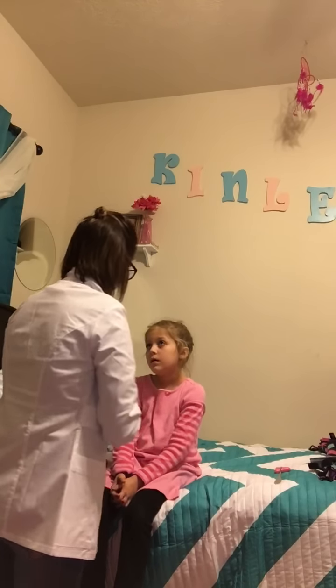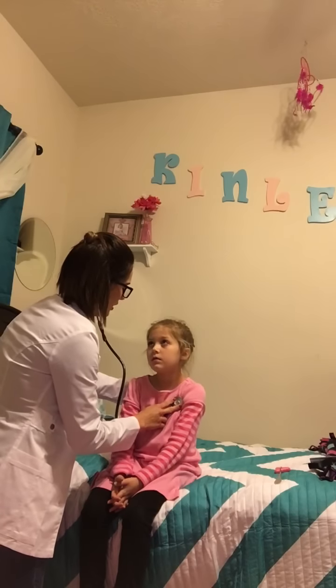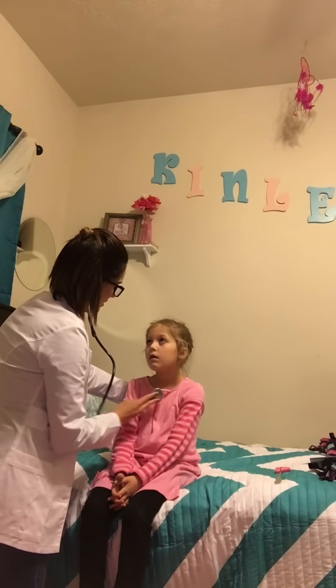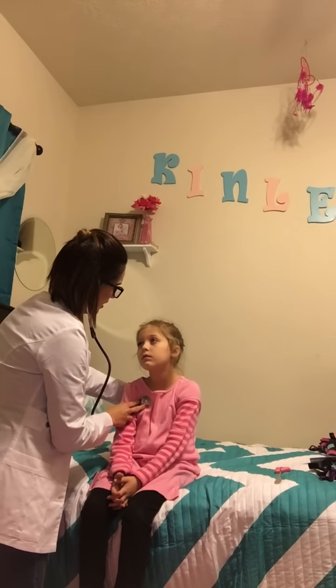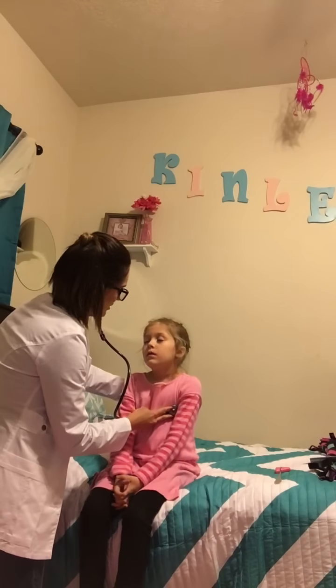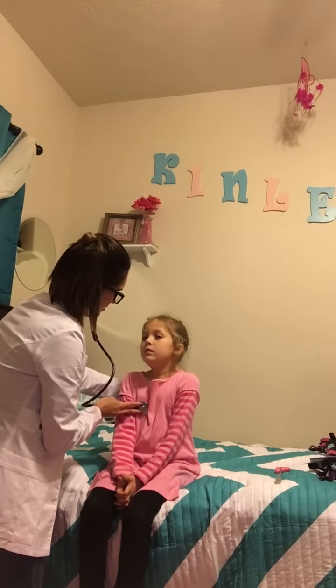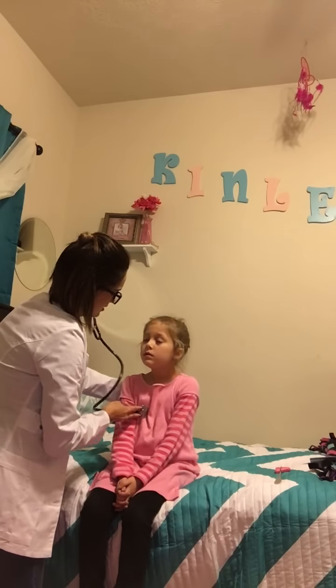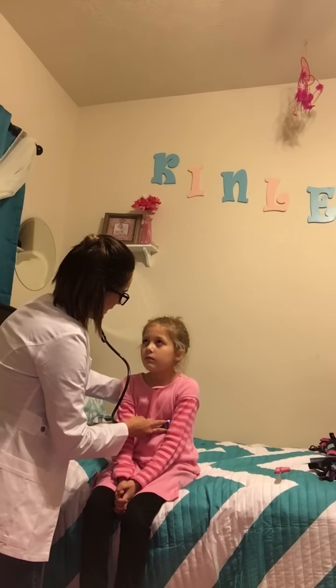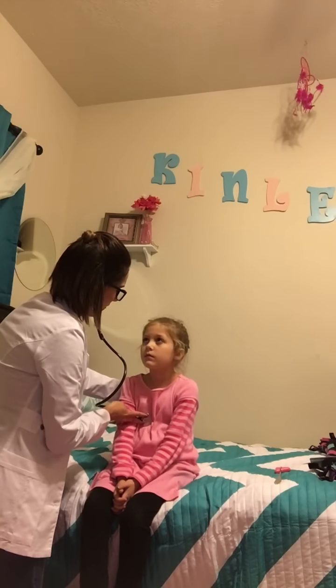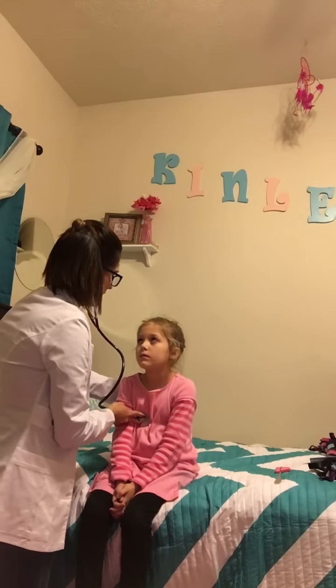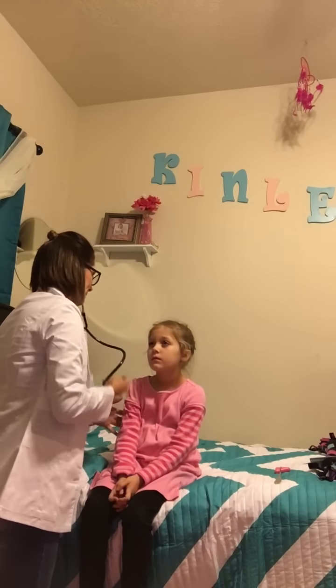If you could just take some deep breaths for me. I'm just going to go side to side in a symmetrical fashion. What I'm doing is notating that the sound is the same on both sides, that I don't notice any crackles, any wheezing, any rhonchi, any dullness that might indicate fluid buildup.